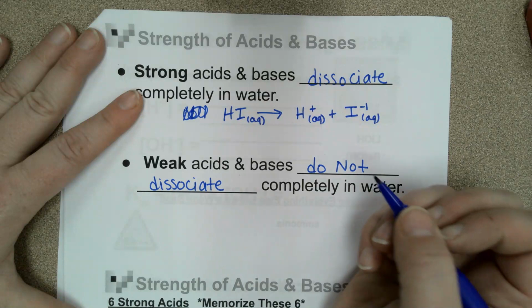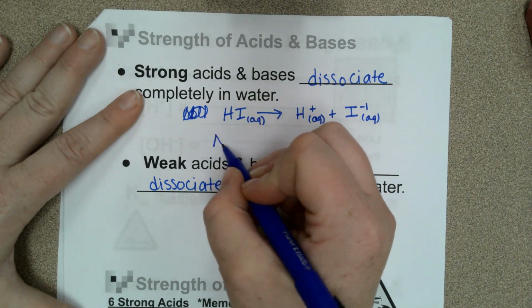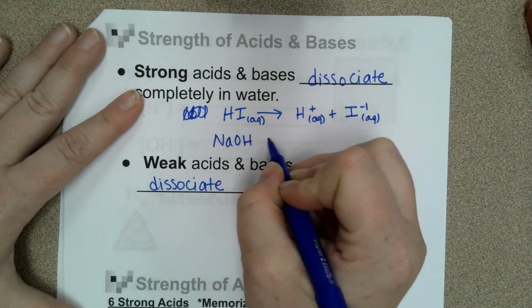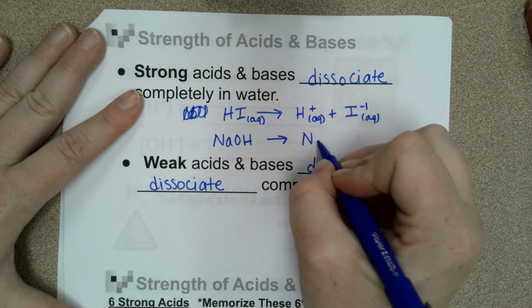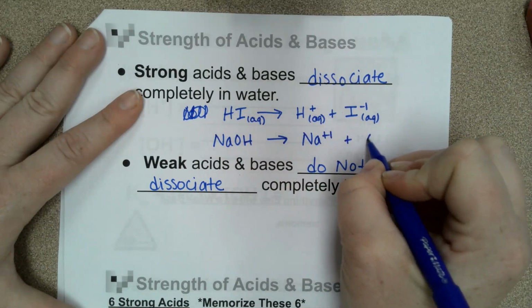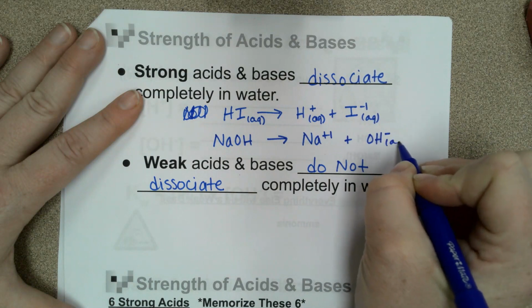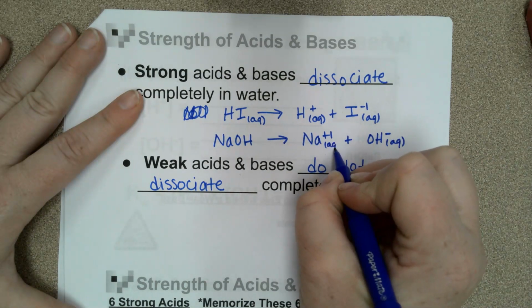Another example for a base would be sodium hydroxide. Sodium hydroxide is going to break down into sodium ions and hydroxide ions. And again, all of these are going to be aqueous.